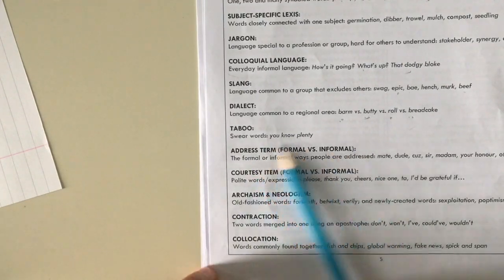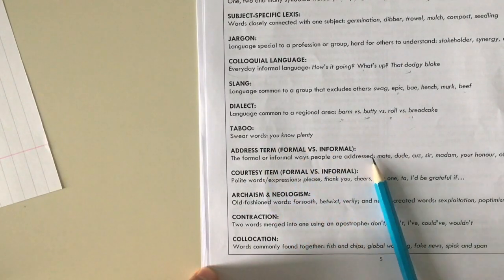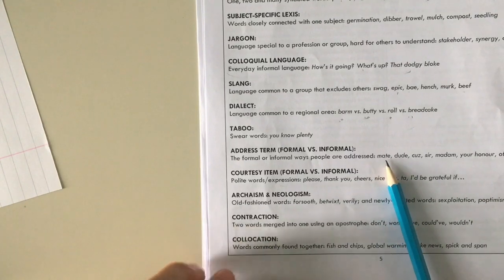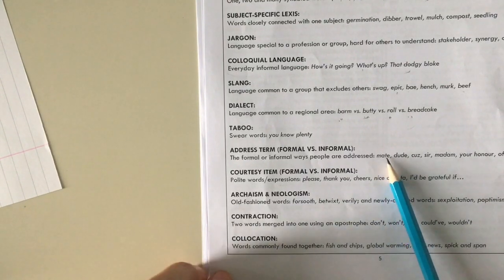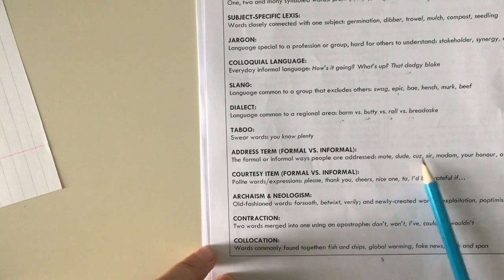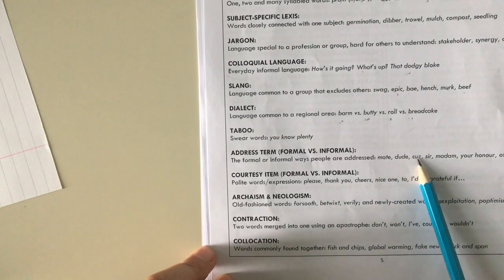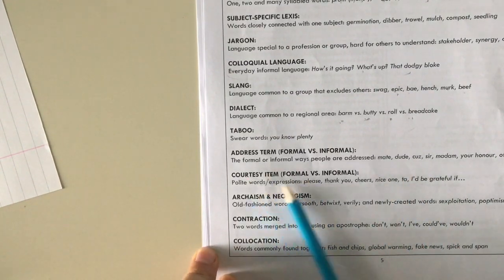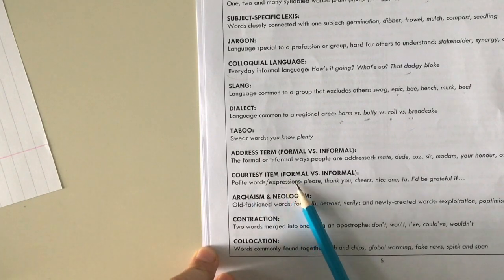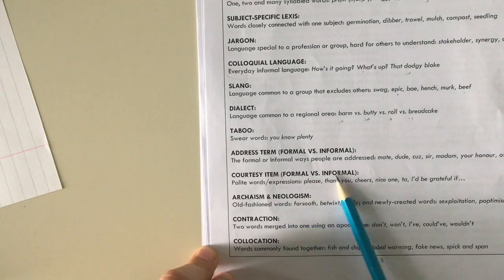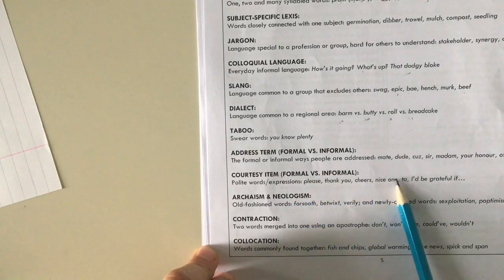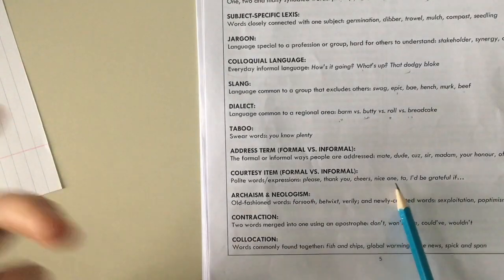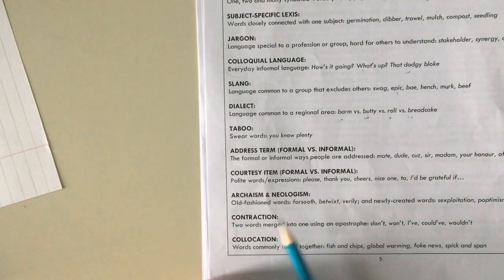Formal and informal address terms, that's the way you refer to people. I'd hope you don't call me mate. I mean, you can if you like, but it's more likely that you'd call me by my name, Dr. Mark or Phil. You certainly probably wouldn't call me cuz. And courtesy items would be things like saying please and thank you. So you've got formal and informal courtesy items. An informal one would be like tar, and a formal one would be greatest of thanks, and I'd be grateful if, and things like that.